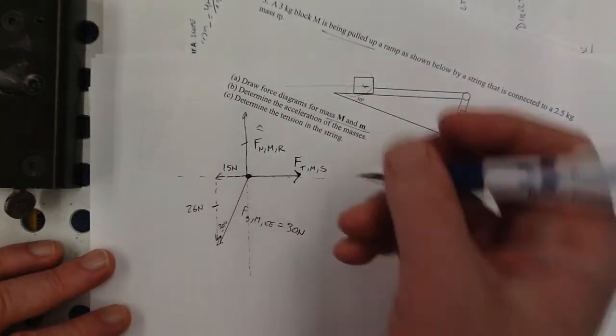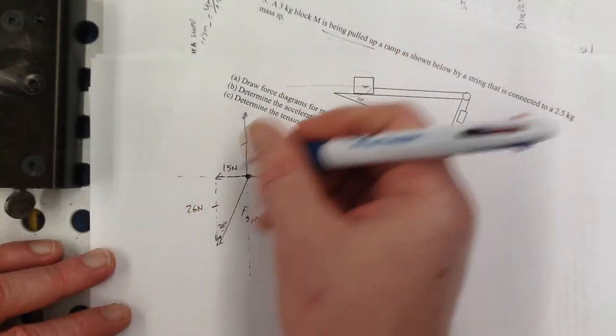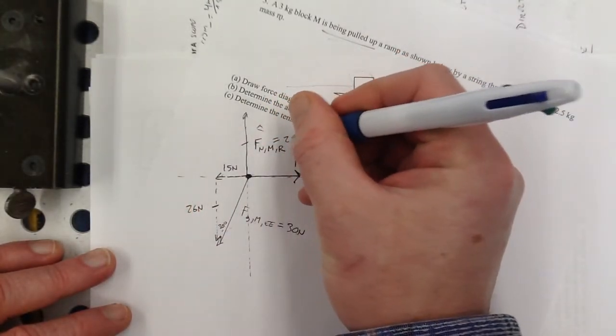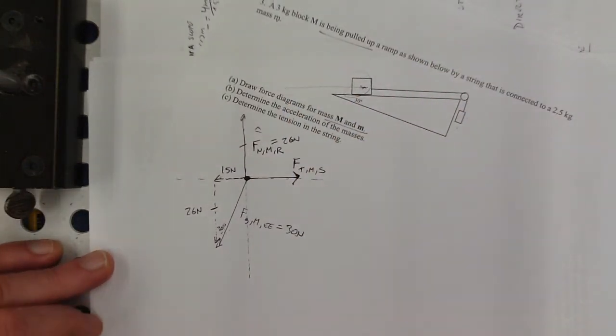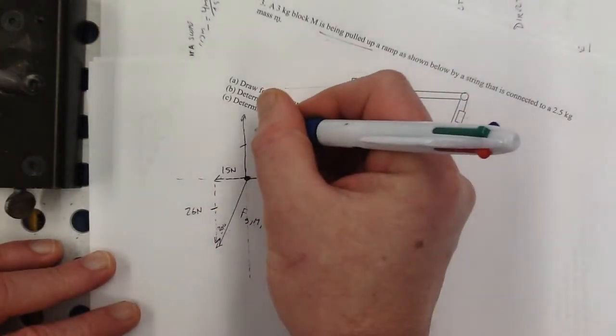So I have that and that. And then we have that those two are equal, so that must be also 26. Okay, there's my force diagram for big M.